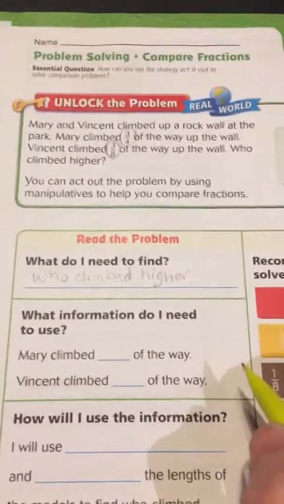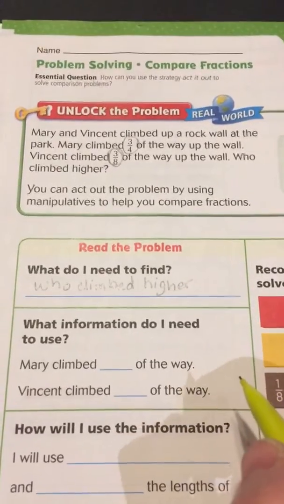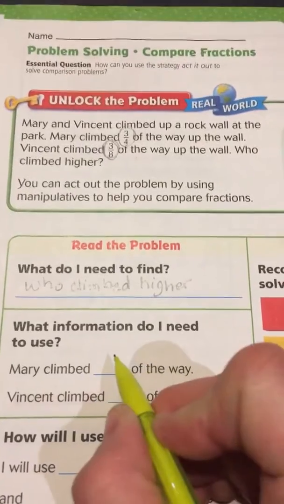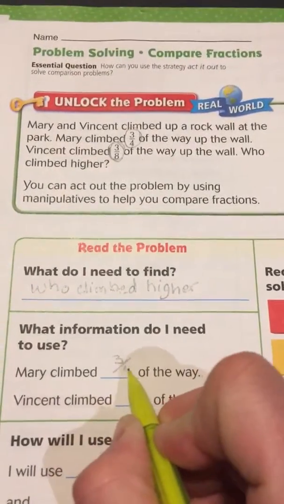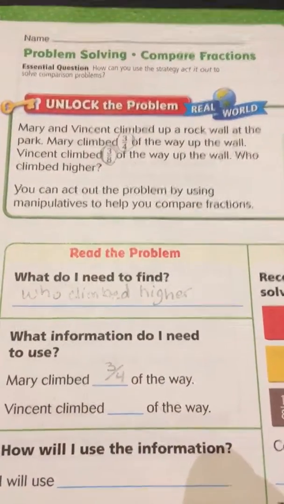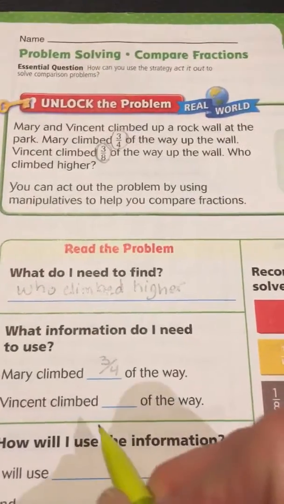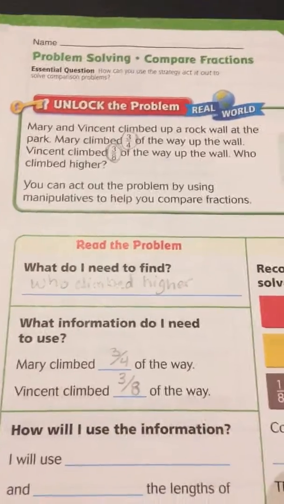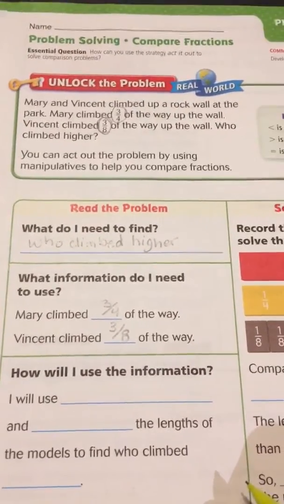Okay, what information do I need to use? Mary climbed. How far did she climb? We look up at our word problem, and she climbed, that's right, 3/4 of the way. So if we look back up at our problem, Vincent climbed 3/8 of the way.